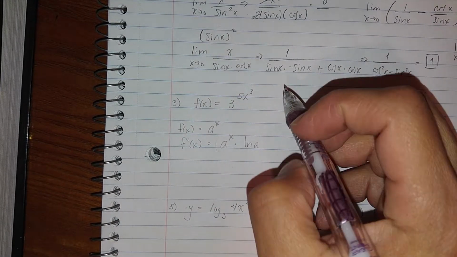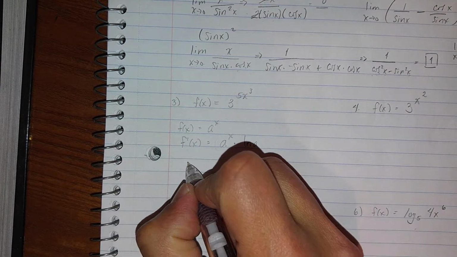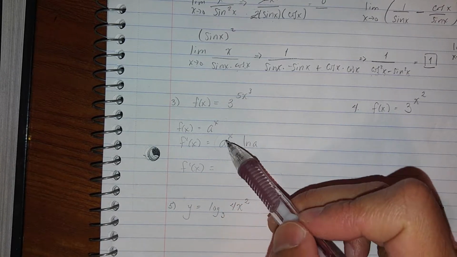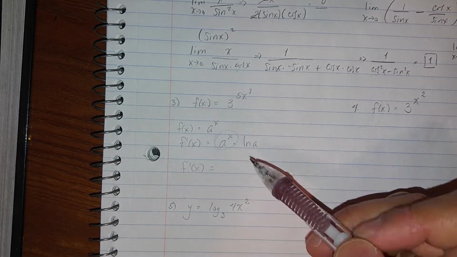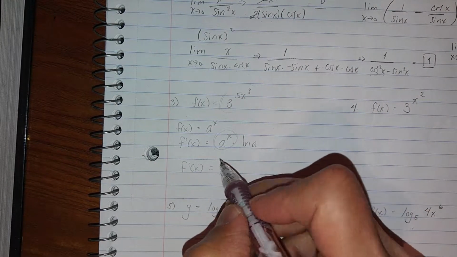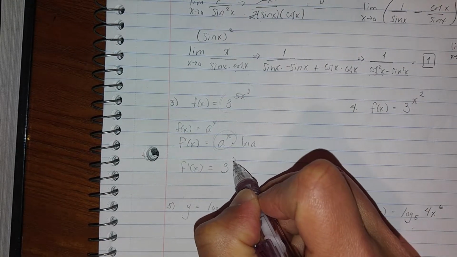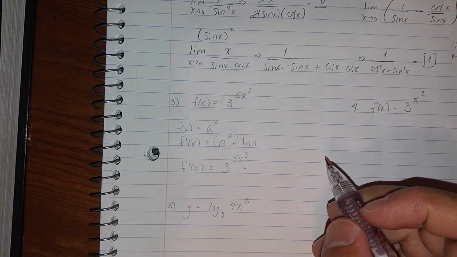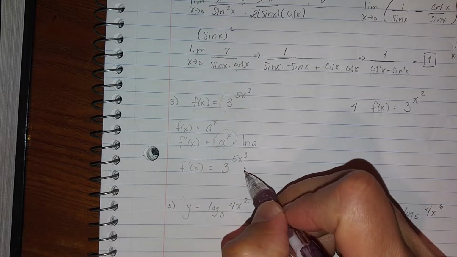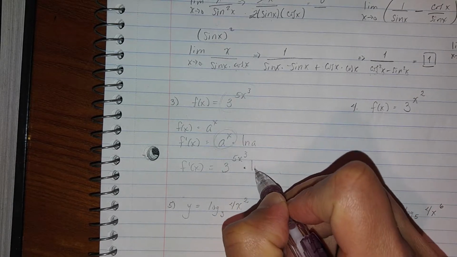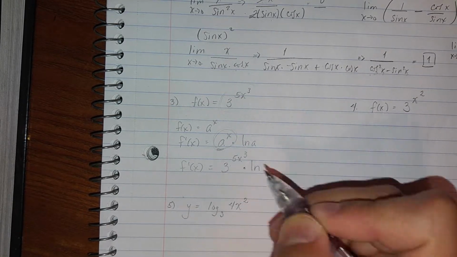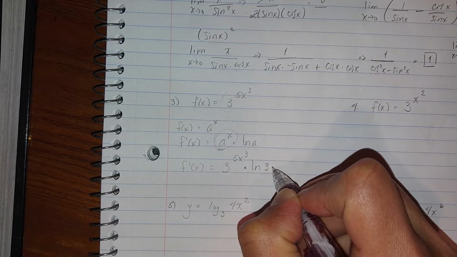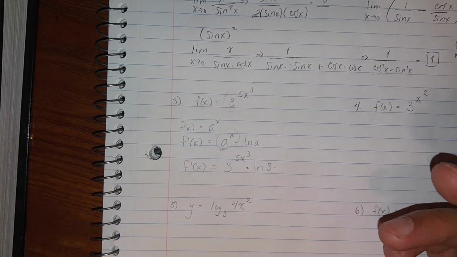Okay, so for the first one over here, we have f prime of x. f of x equals this part. So the derivative starts off with the original problem, a to the x. So you have this right here. So we're going to have 3 to the power of 5x cubed. But now we have to multiply by the natural log of this a value. Well, what's the a value? Well, it's 3, or the base value.